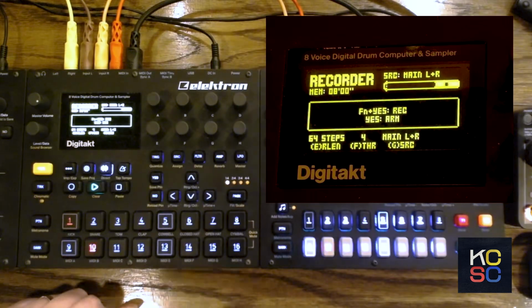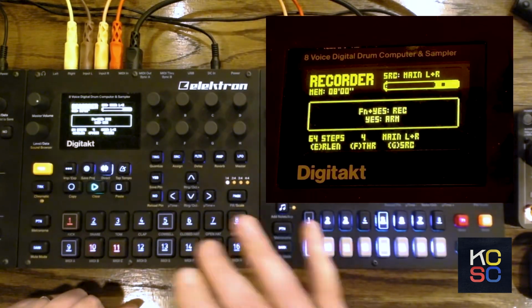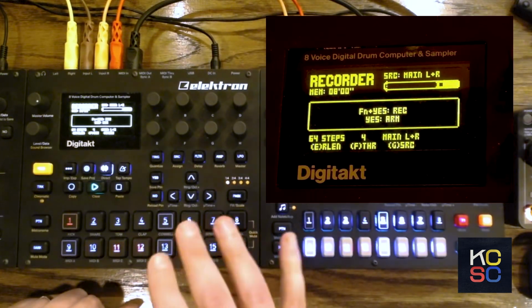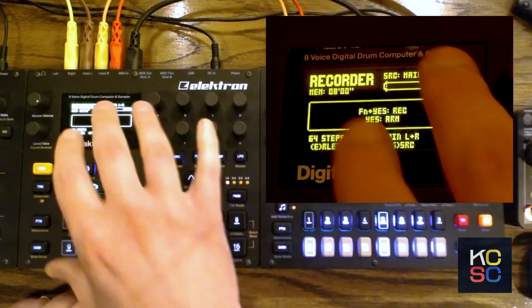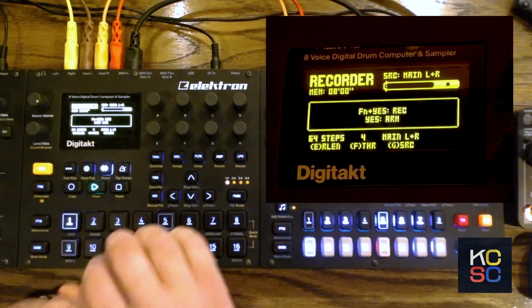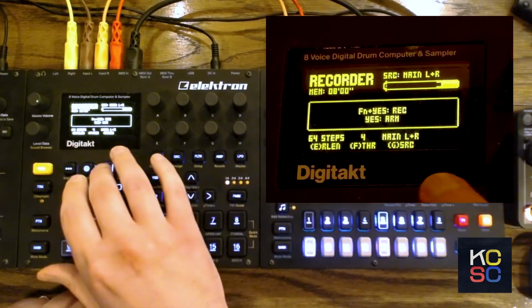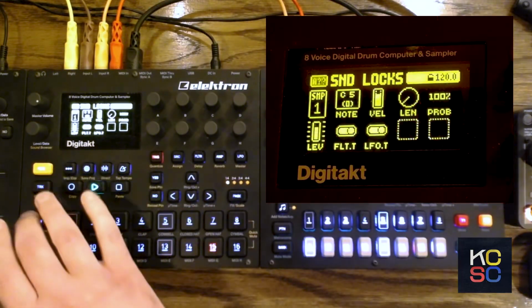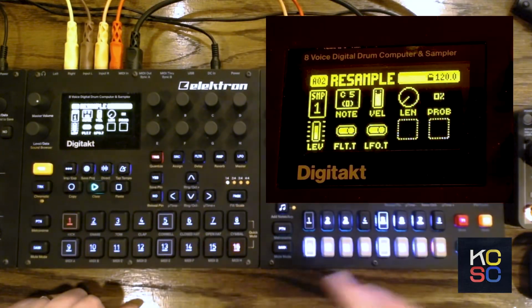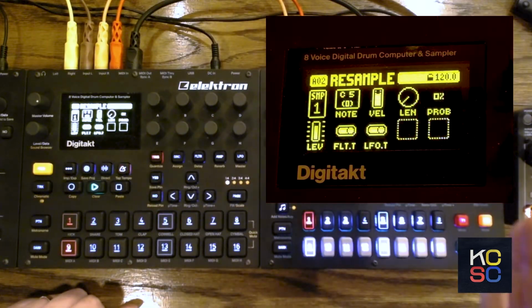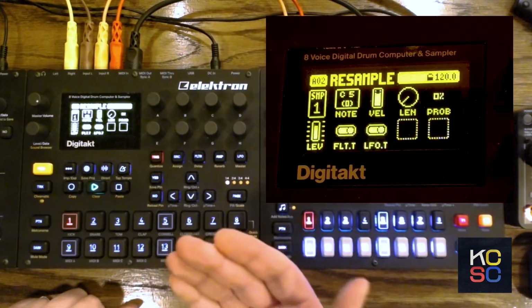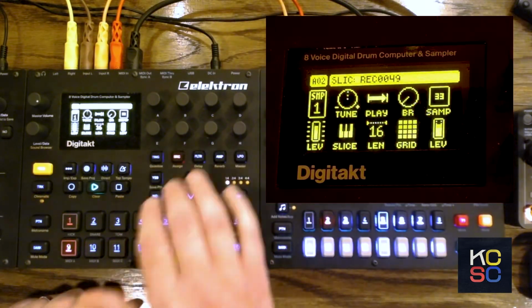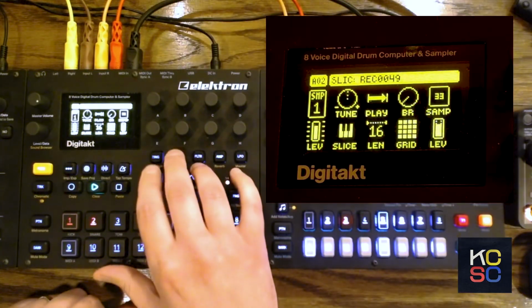And resampling, I think, is one of the most powerful creative tools on these boxes, specifically this box, and the aux track as well. But we've got this beat, and then switch patterns, and now, okay, it sounds like the same beat, right? But go in here to source.